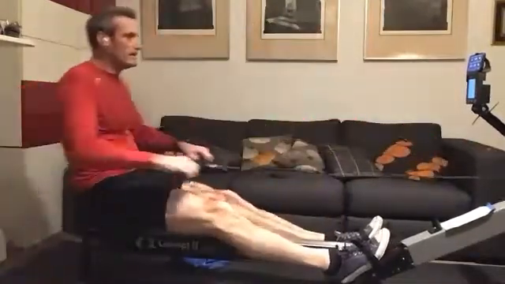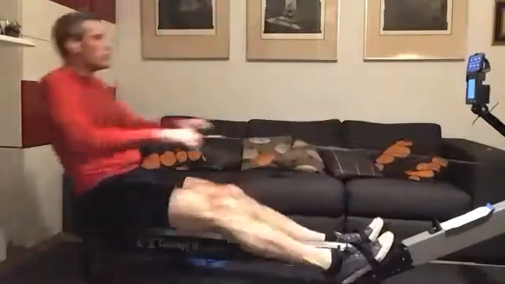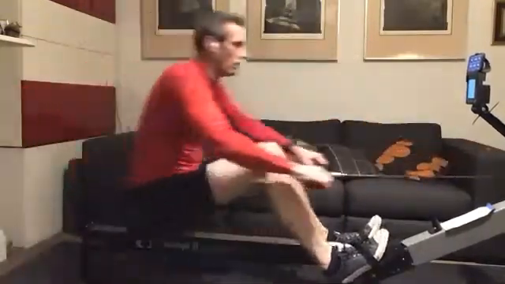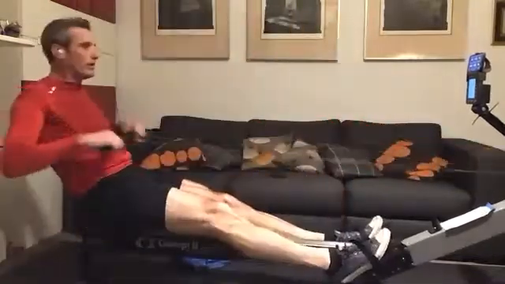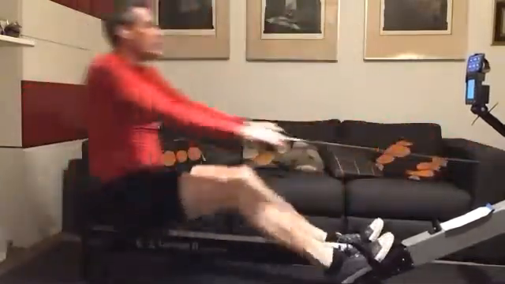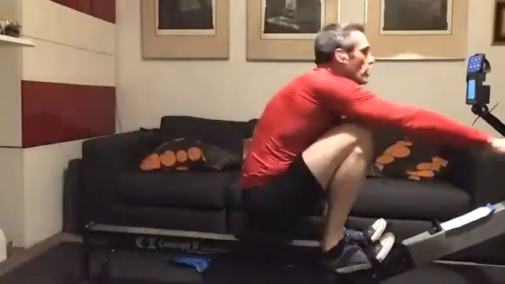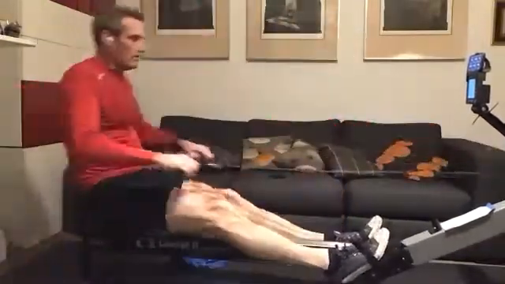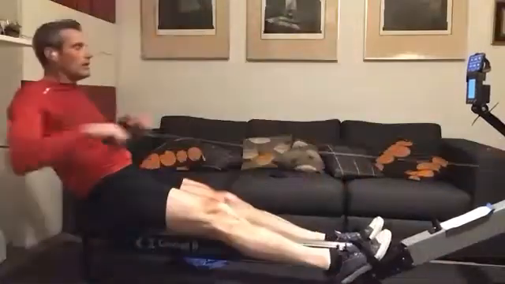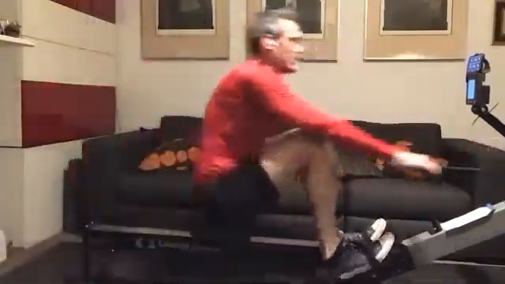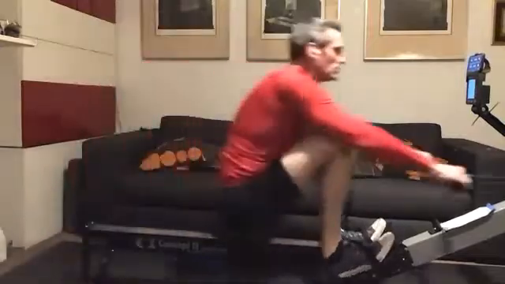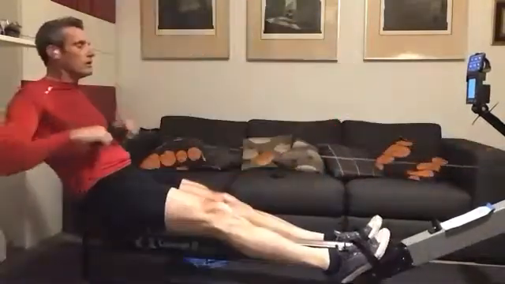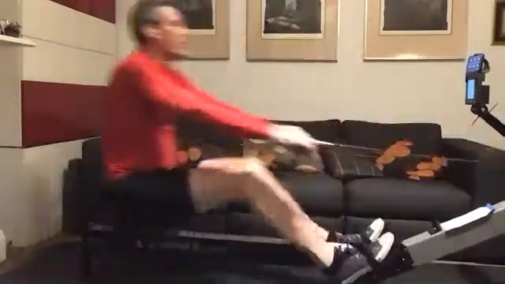Righto, mine's in, 10 seconds. Focusing now. On the next, up to, go. Just on 22, putting it together. Leaving your hands out there as long as possible. Try and keep exactly the same technique no matter what the rate is.